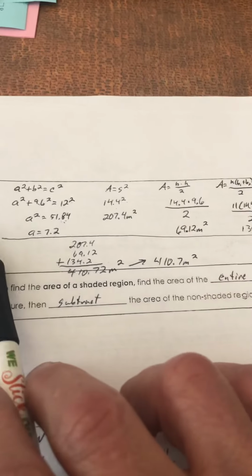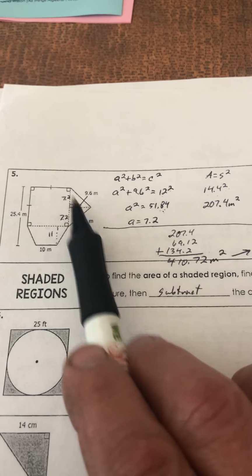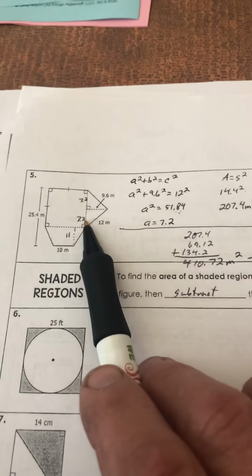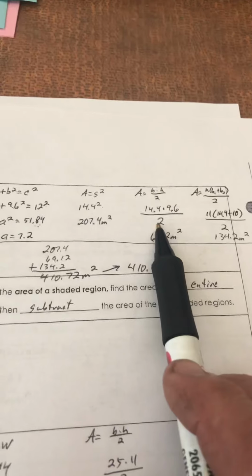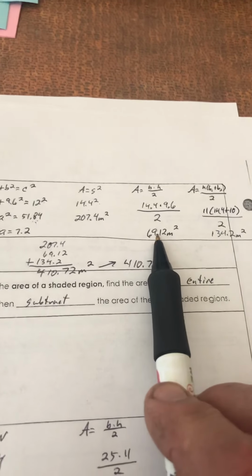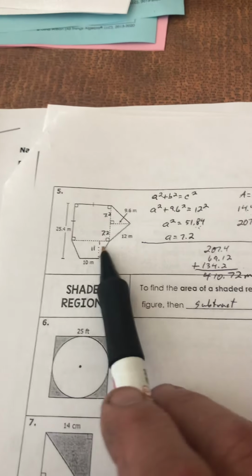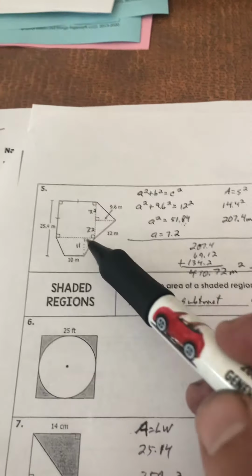Then I went back to the triangles, and the base times the height. So the base, I'm going to do this whole triangle. And the whole base is 14.4 times 9.6 divided by 2. So I got the whole triangle is 69.12. And then I'm going to take care of this trapezoid here. And I know that this is going to be 11 because I took 25.4 minus 14.4, which is this whole side, and I'm left with 11.